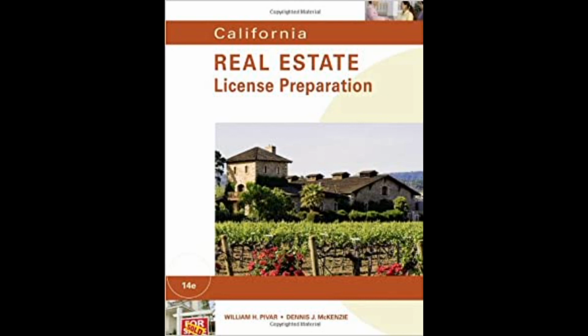Review questions. 1. The real estate law is found in A. The Licensing Code. B. The Business and Professions Code. C. The Health and Safety Code. D. The Corporations Code. 2. The Real Estate Commissioner reports to A. The California Bureau of Real Estate. B. The Governor. C. The Department of Housing and Urban Development. D. The Legislature.